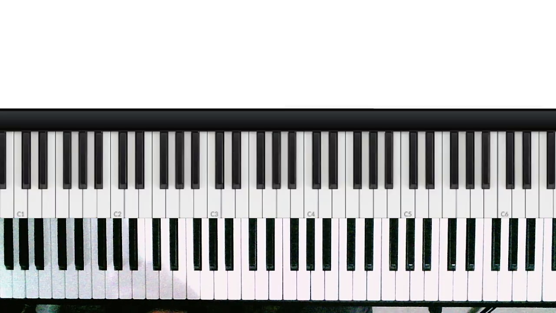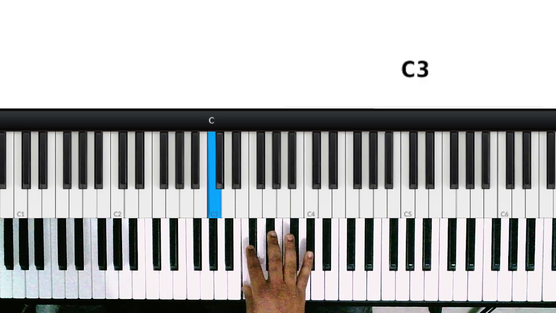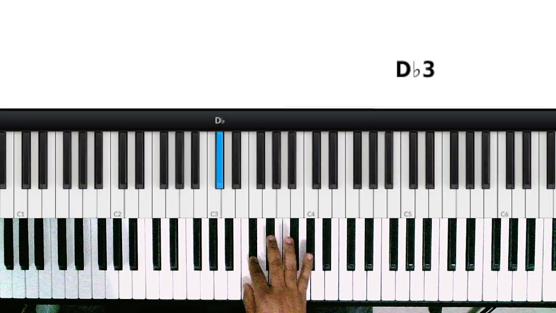So what is a tone? A tone is two semitones. Remember, a semitone is the key immediately next to the other.